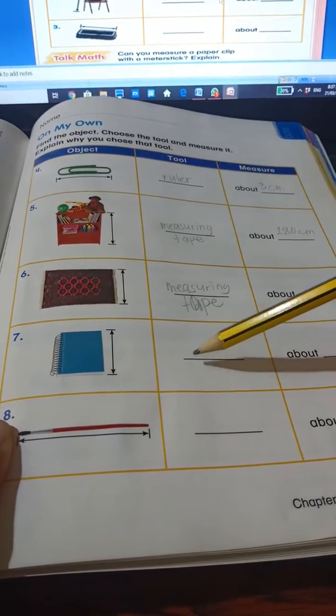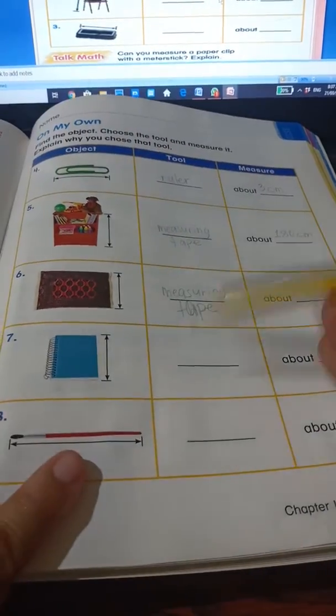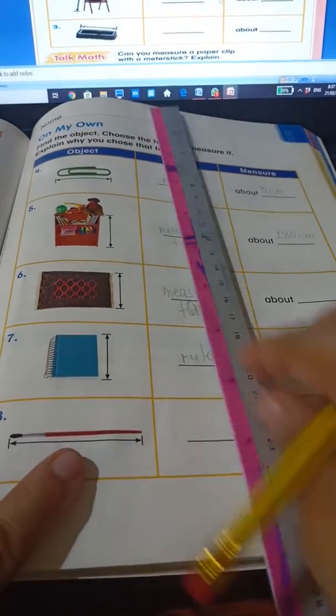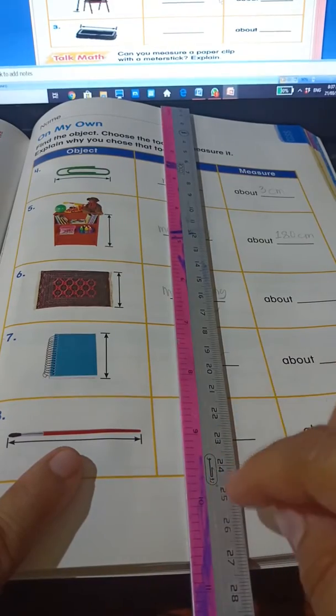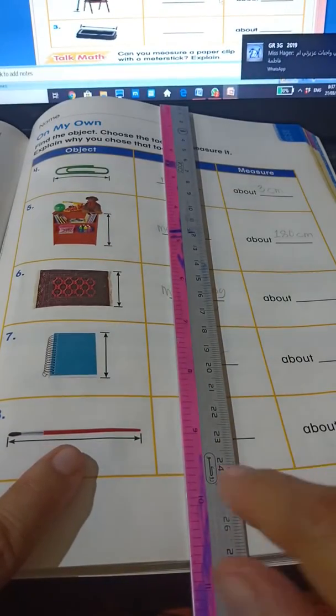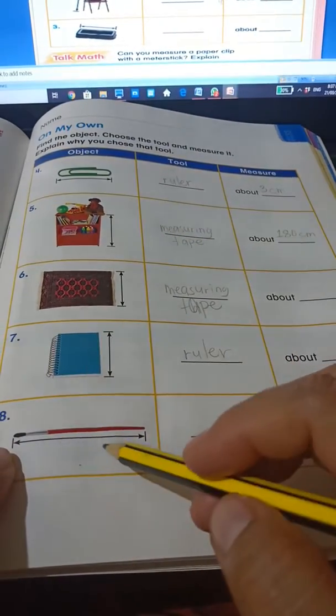What is the best tool to measure the book? Using our book, the measuring tape or the ruler? Yeah, again, the ruler. It's very simple if we measure it. Kindly measure and find out how long your book is. How about our paintbrush?